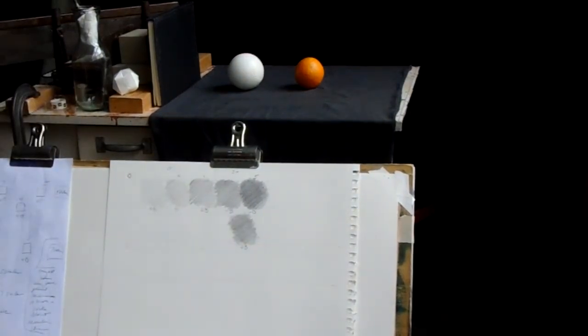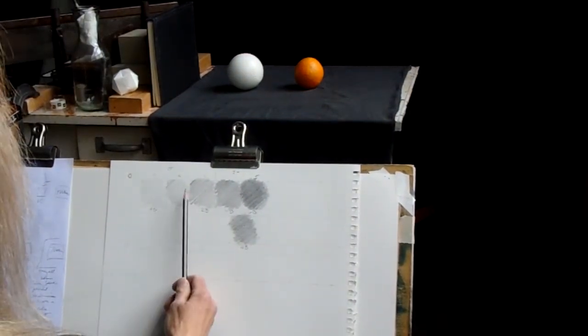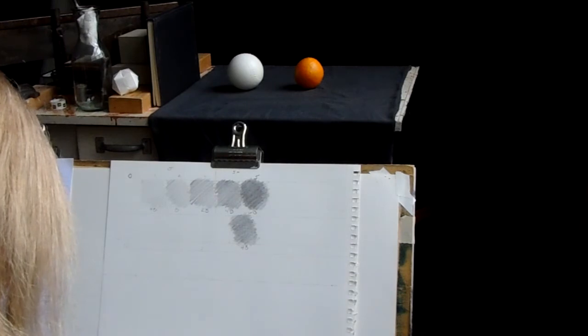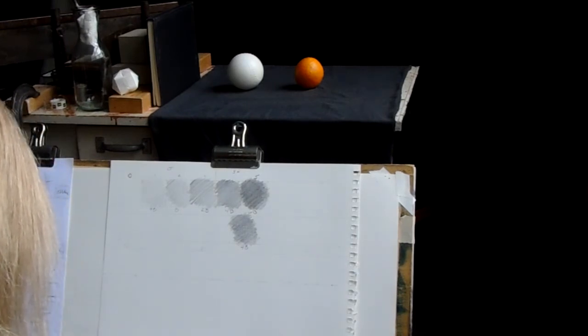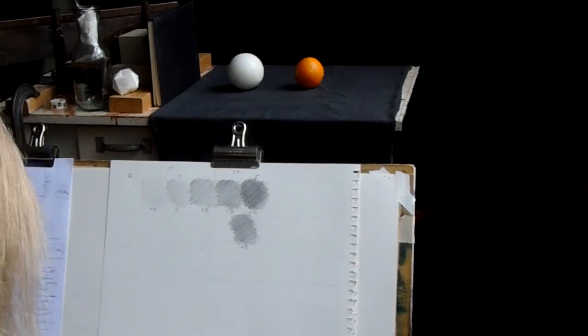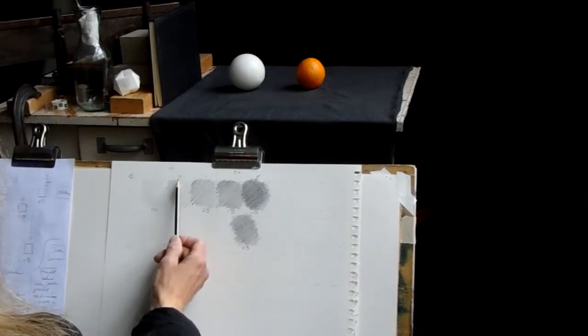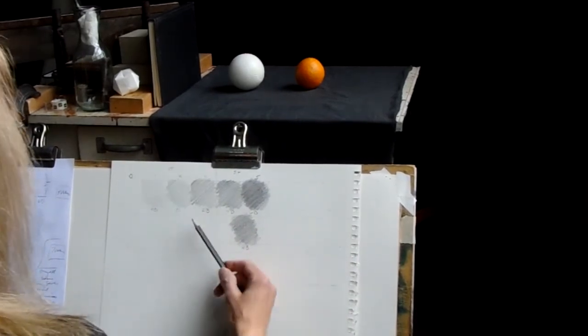Okay. Now I also want a value on the light side between 2 and 3. And I'm going to use my B pencil for that, so get the B pencil out again. All right. So again, that has to be halfway between value 2 and value 3.